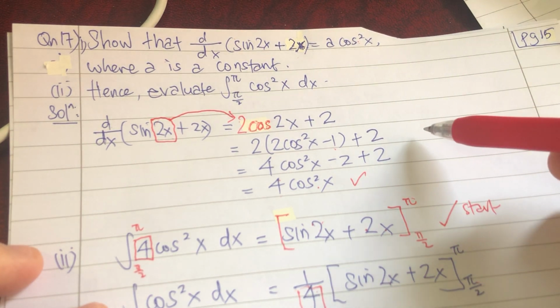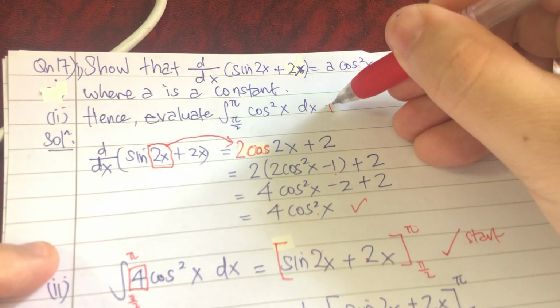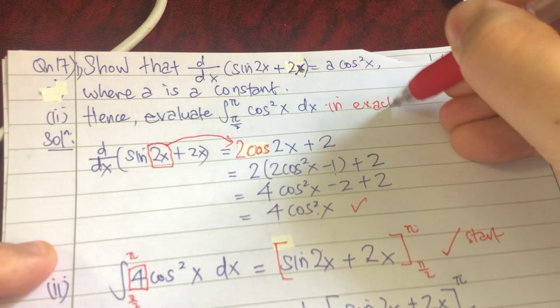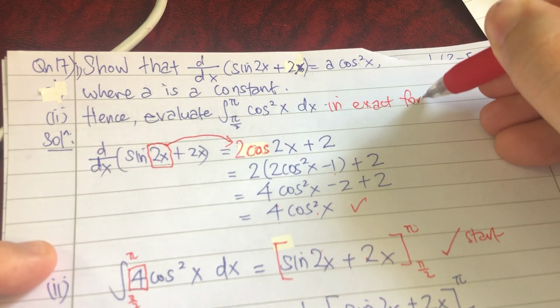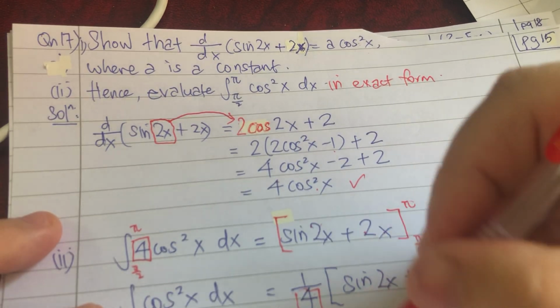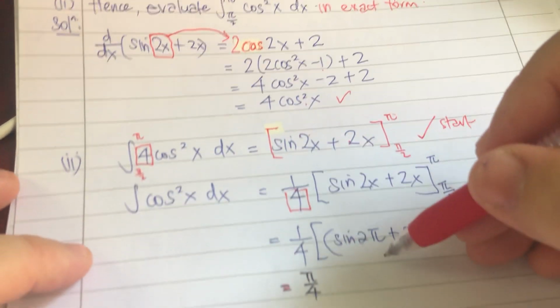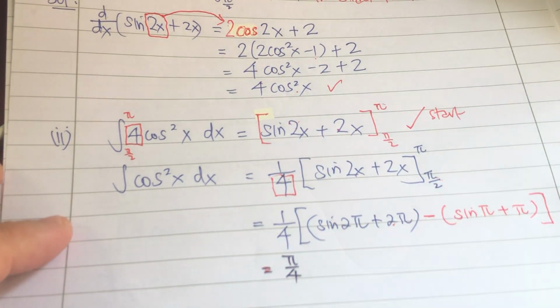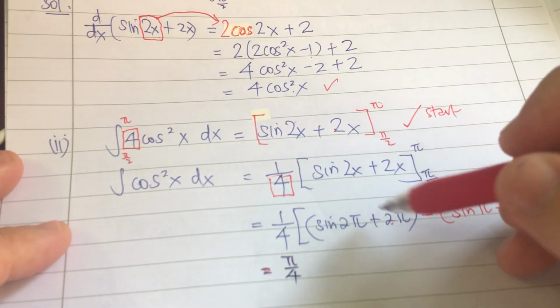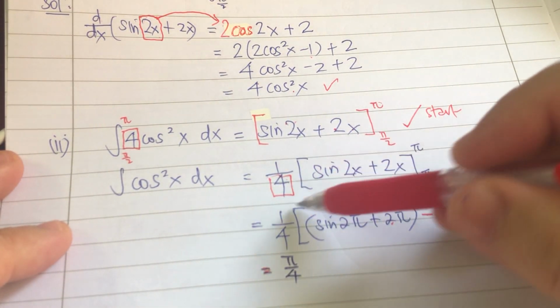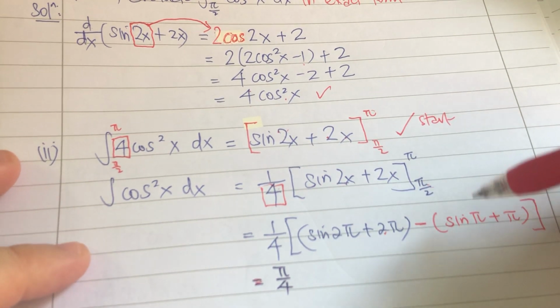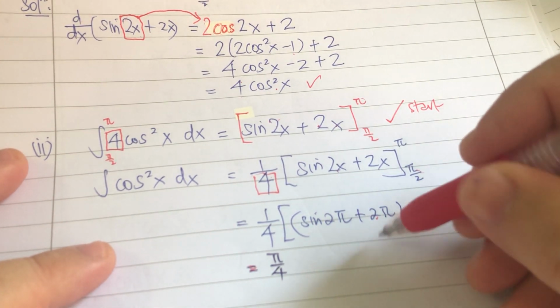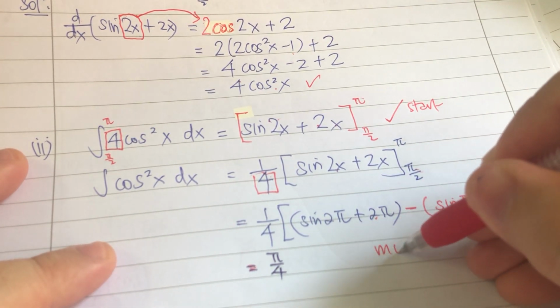Now I want you to practice giving your answer in exact form, so I will try to design the question in exact form. Okay, so please try pressing the calculator. And please take note, what mode must your calculator be?